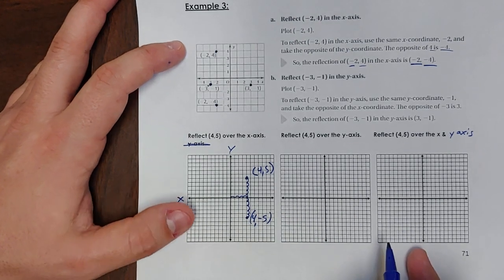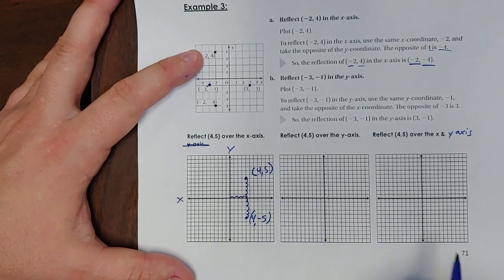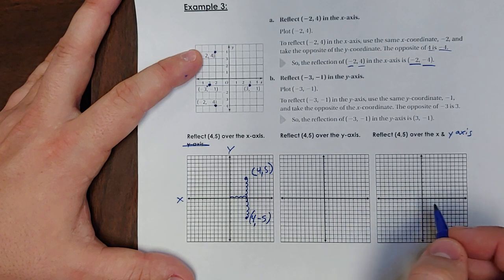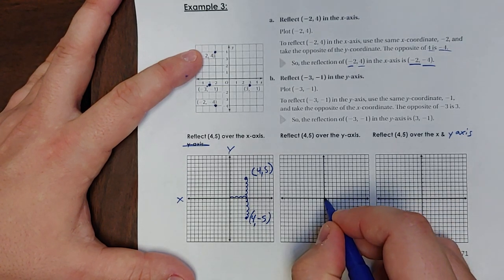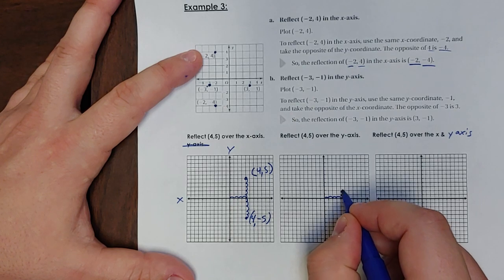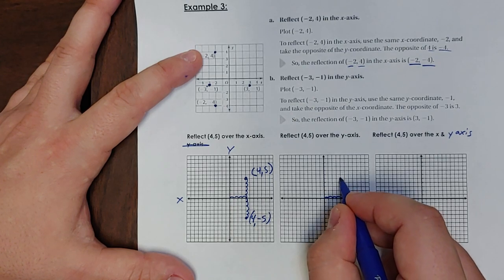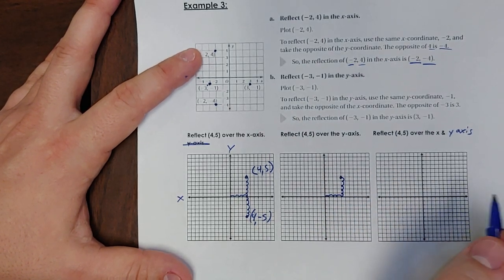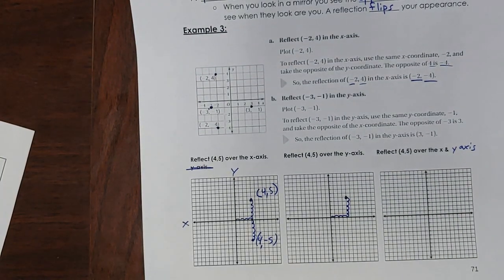This next one we're going to reflect 4, 5 over the y-axis. So we're going to go back to 4, 5. So 1, 2, 3, 4. 1, 2, 3, 4, 5. Okay? So if we're reflected over the y-axis, which direction are we going to be going? We went down for the x-axis. So what do we do for the y-axis?